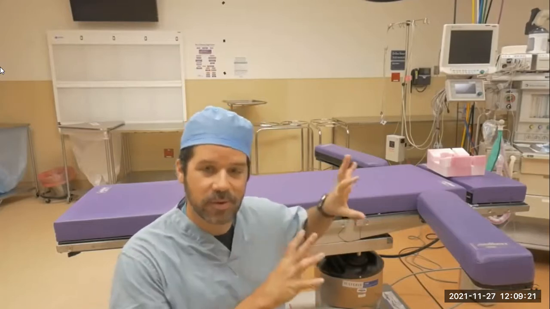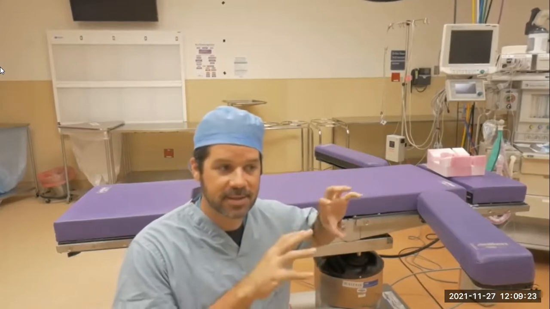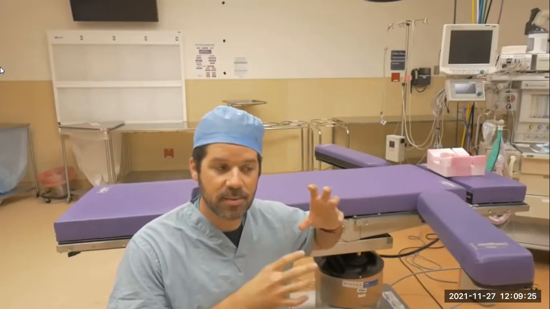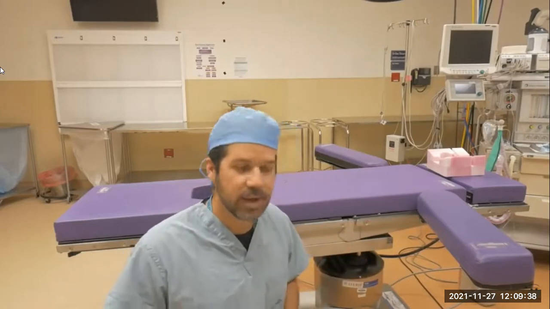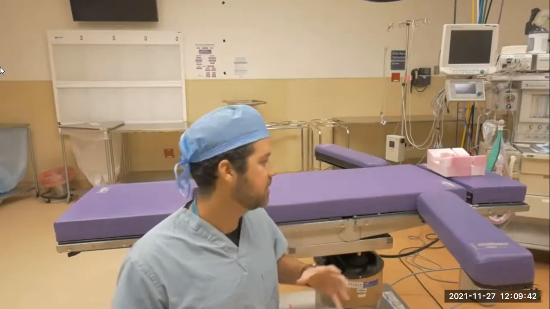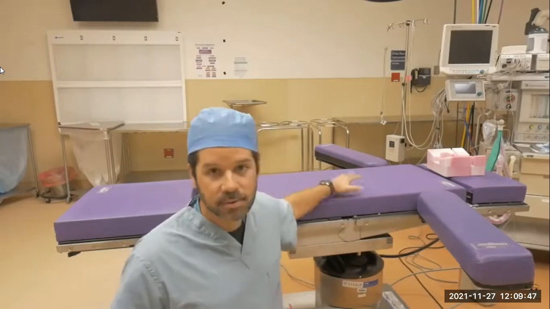There's a lot of cases that are supine. Some of the ortho cases and spine cases can be supine as well, but we have different beds, fracture tables and Mayfield tables that they might utilize for those types of procedures. They just have different attachments. We can go over that in another video. But the majority of those cases are all going to be lying flat on the back, supine.